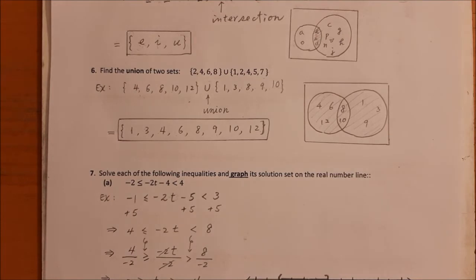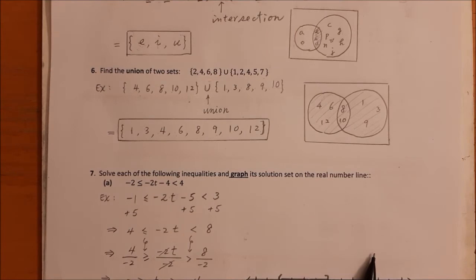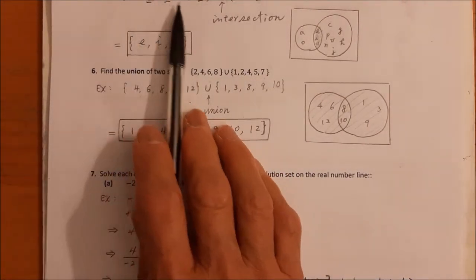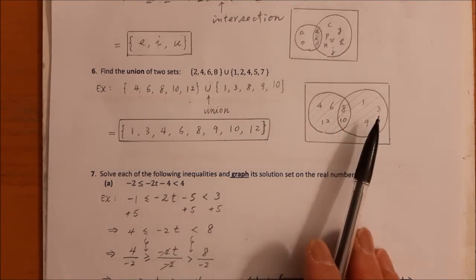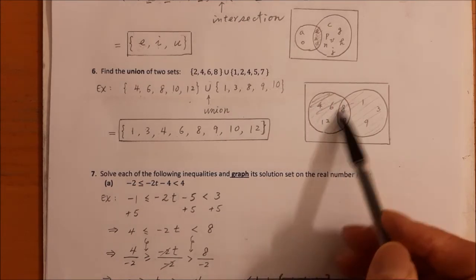Union is the element in the first set or in the second set. Intersection is the element in the first set and in the second set, which is the intersection area. Union is the element in either the first set or the second set. So it is this area, all of it.